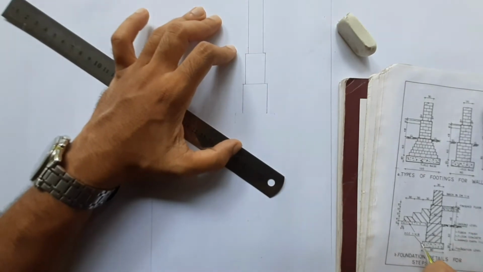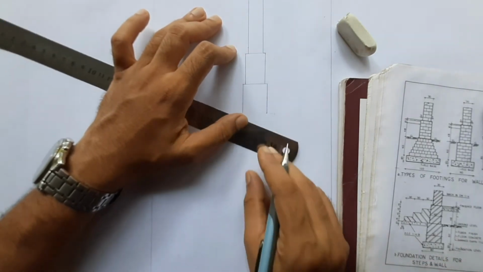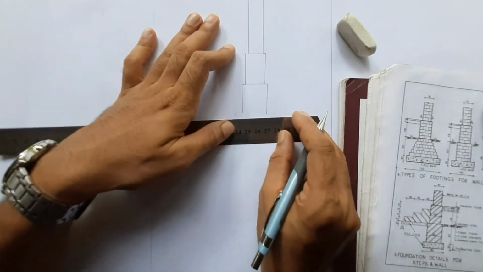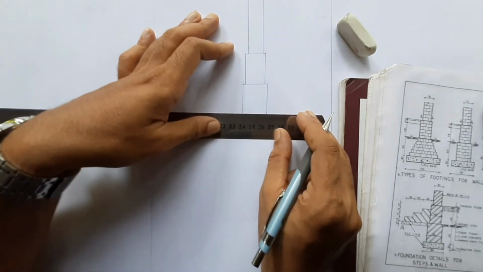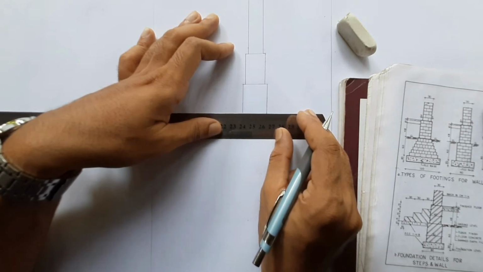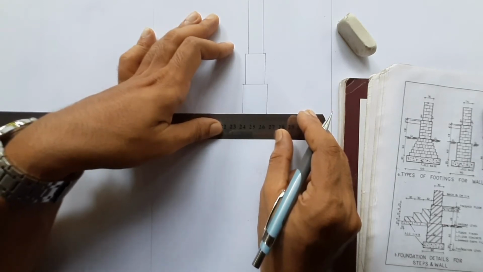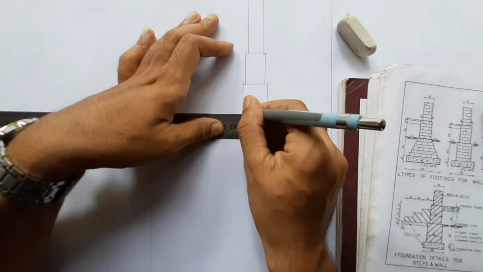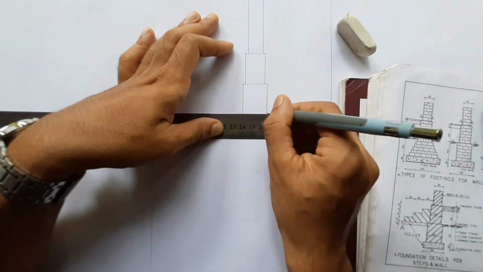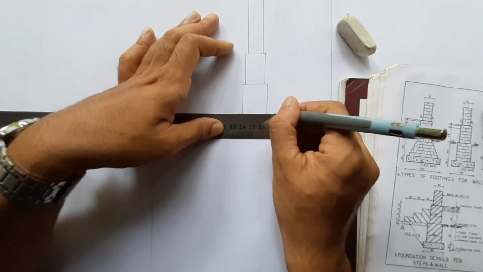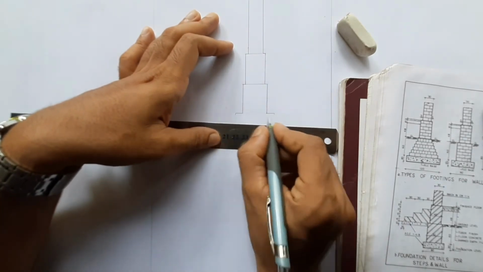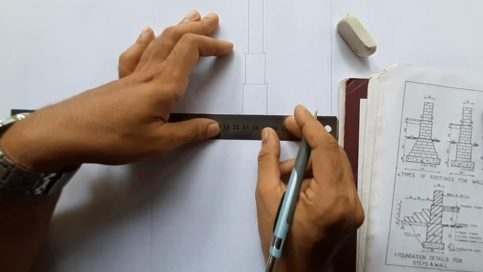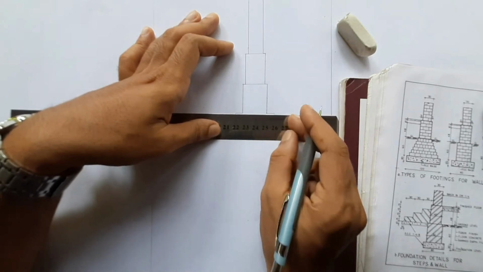After that you should go for this 80 centimeter. Here 80 centimeter means 4 centimeter, so that you should take a 0.75 centimeter towards this direction, and a 0.75 centimeter towards this direction, so that you will get a length from here to here, 4 centimeter.